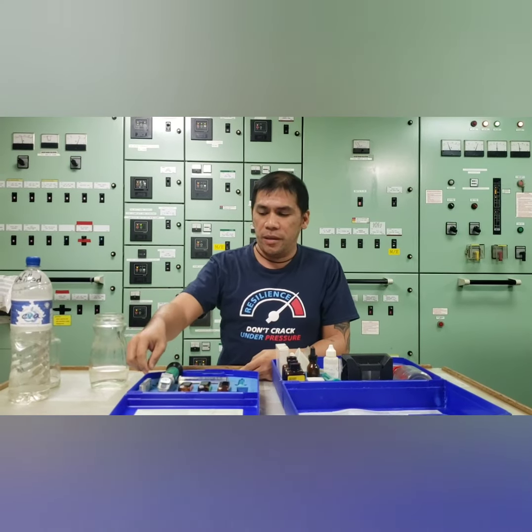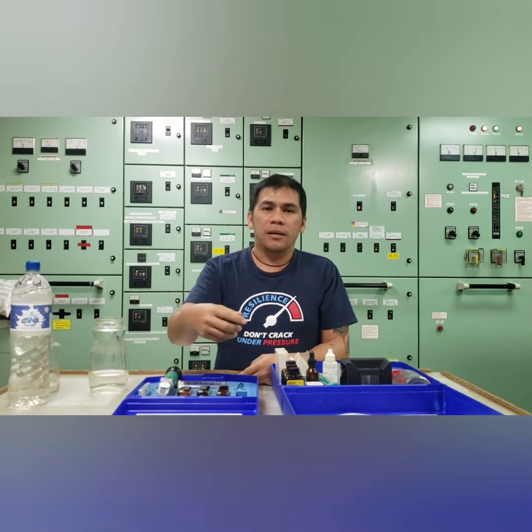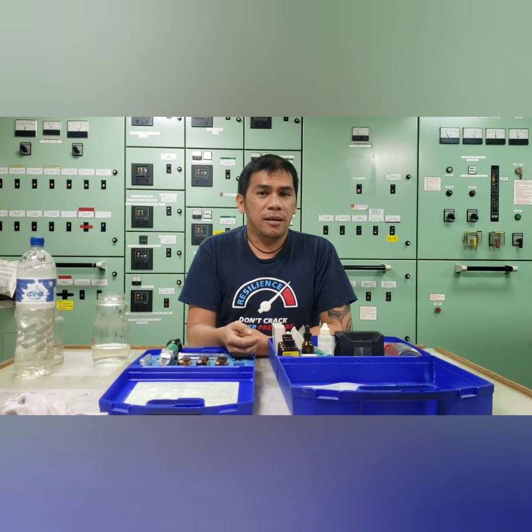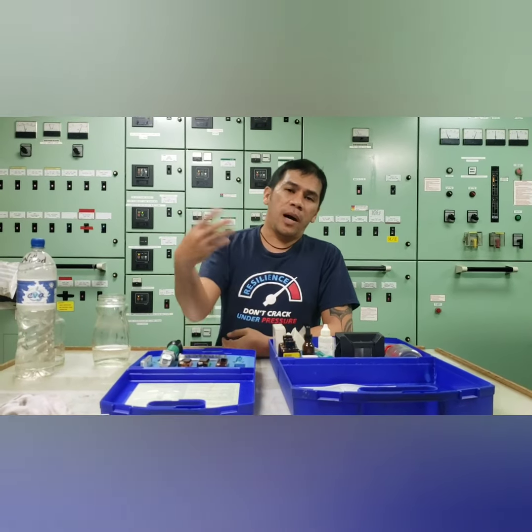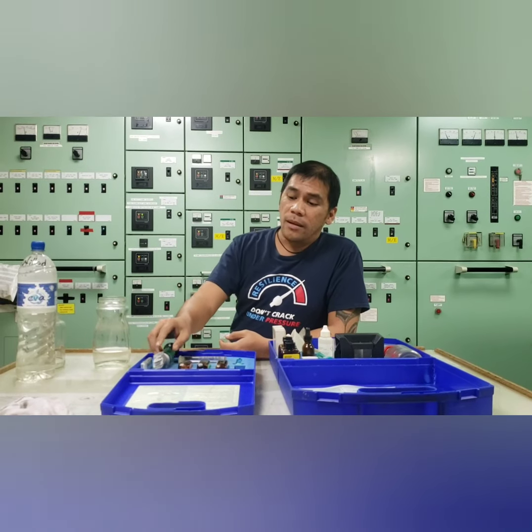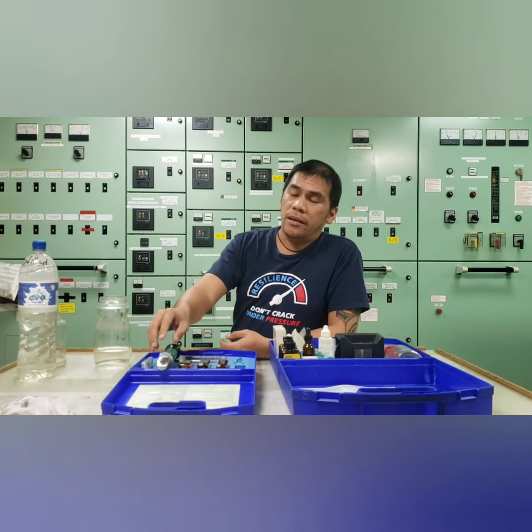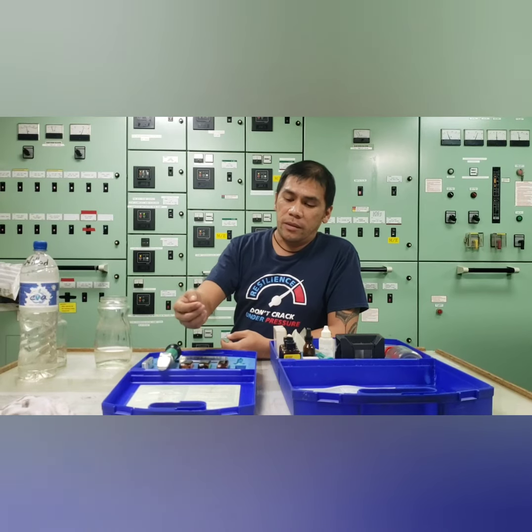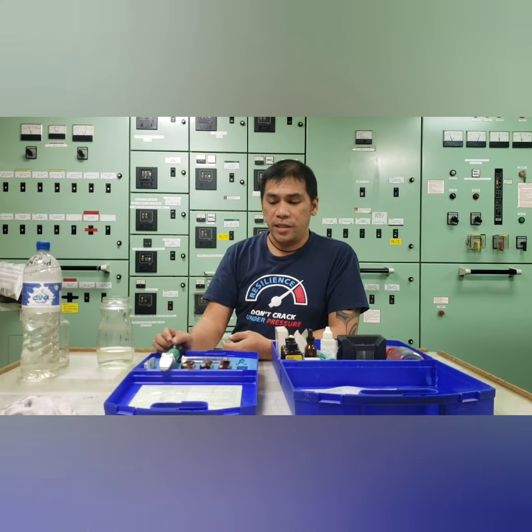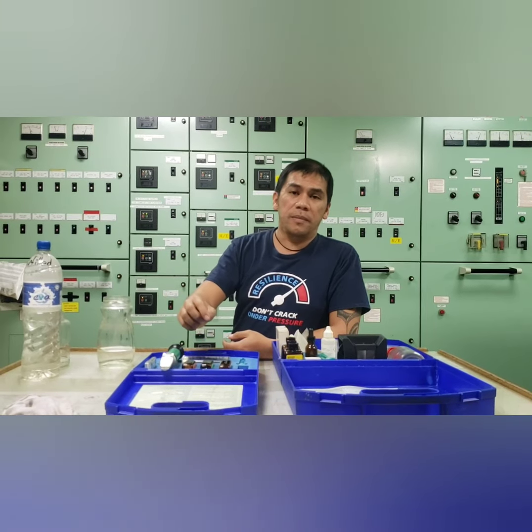First is to determine if the cooling water system of your main engine doesn't have much corrosion, and to determine that the water or the cooling effect of your cooling system is good.